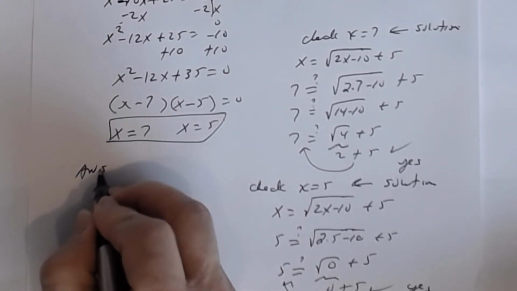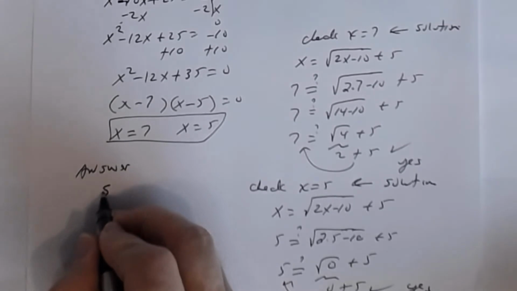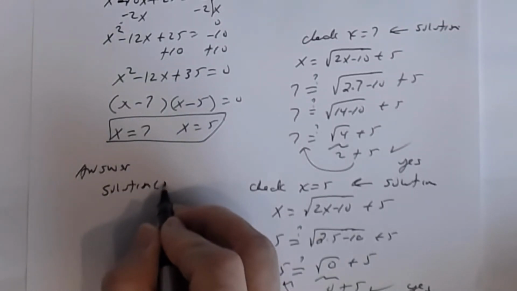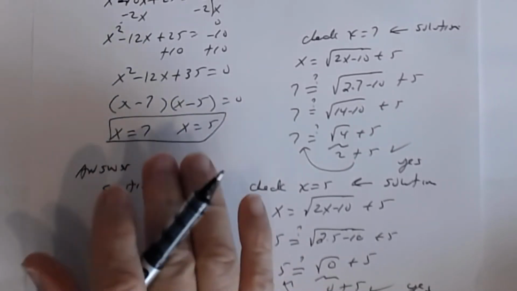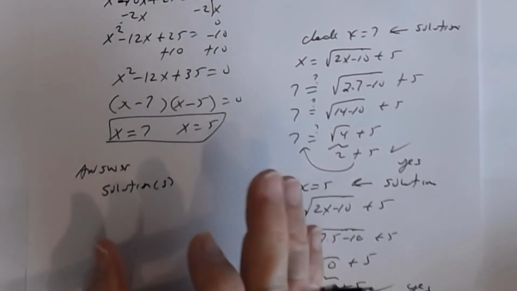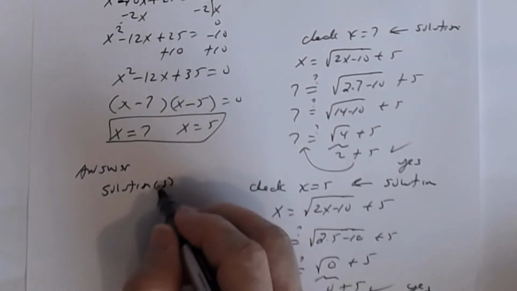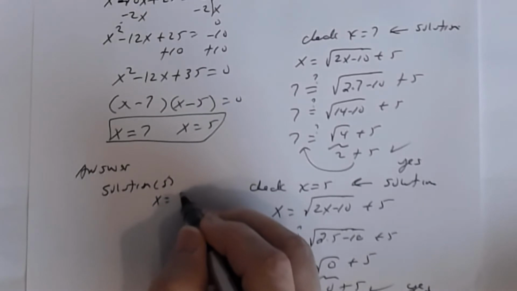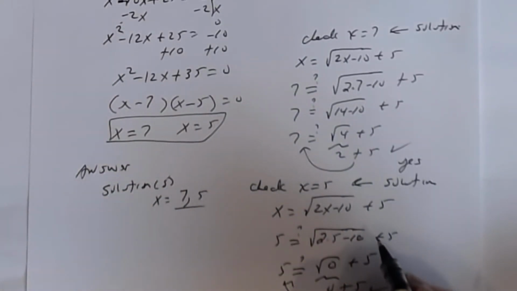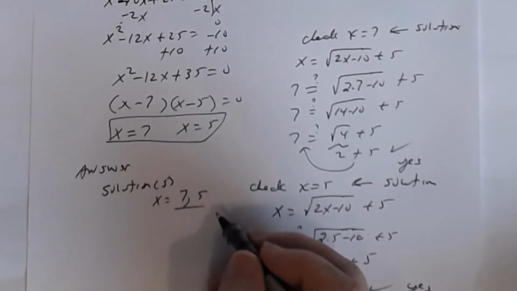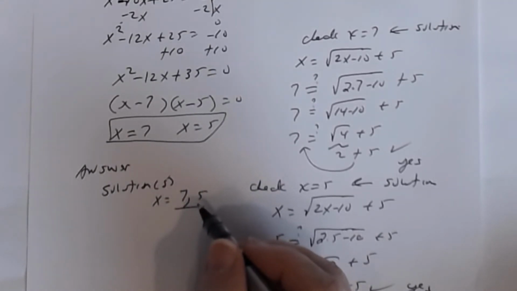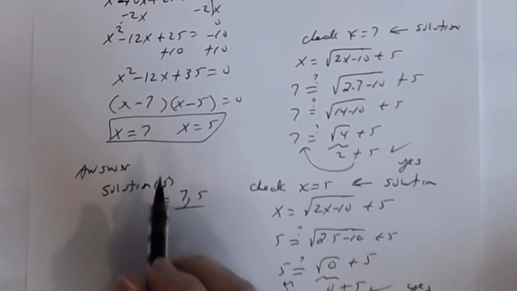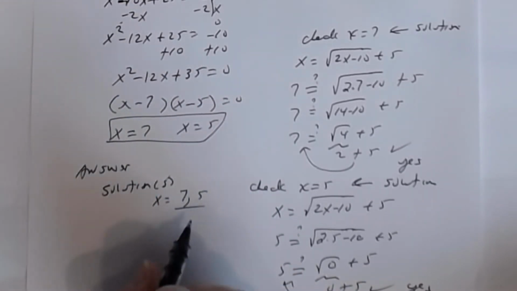So in the blank, you're going to say solution, and it will say solutions with parentheses around the s because there may be just one. Remember, when we do these, one could be an extraneous root, so you just have one solution. But in this case, it's both of them. So here's how I'm going to write it: x equals 7 comma 5 in the blank. Don't put that in parentheses. If you put that in parentheses, it looks like you're saying it's a point, and 7 is not an x coordinate, and 5 is not a y coordinate. So 7 is a solution to this equation, and 5 is a solution to this equation. So leave it like that.